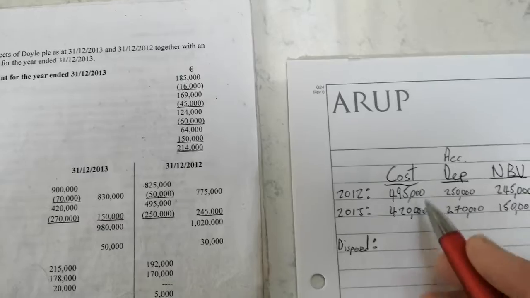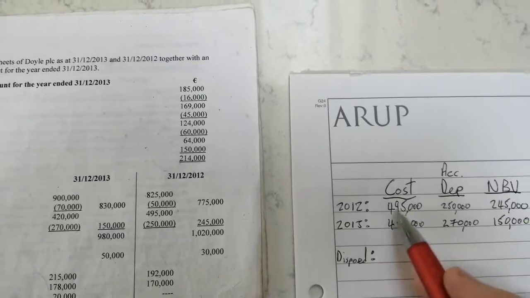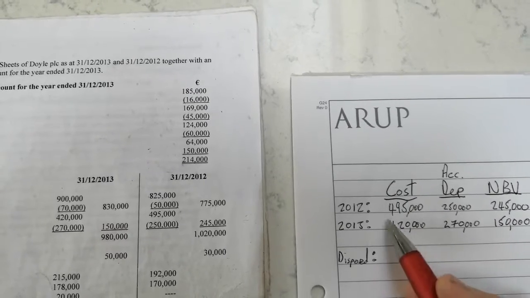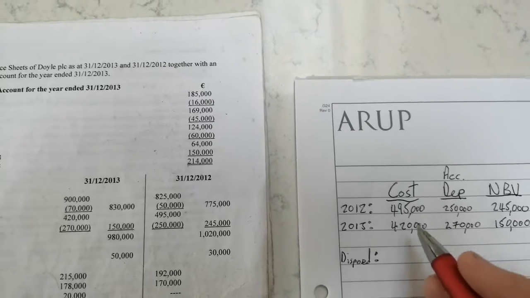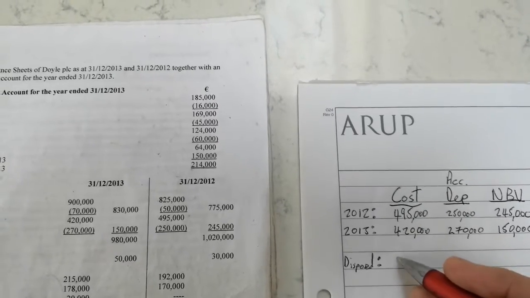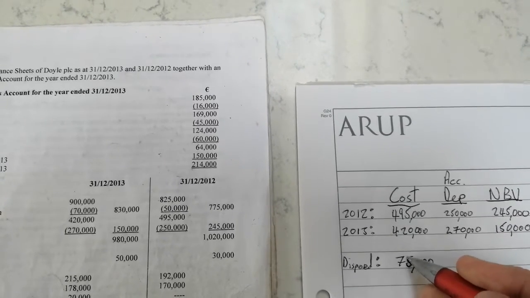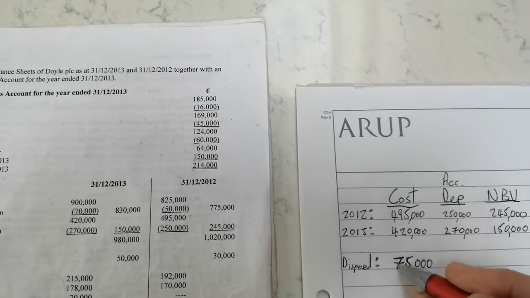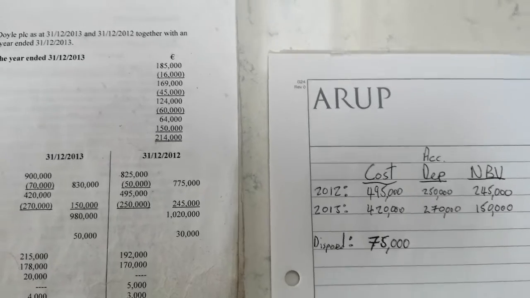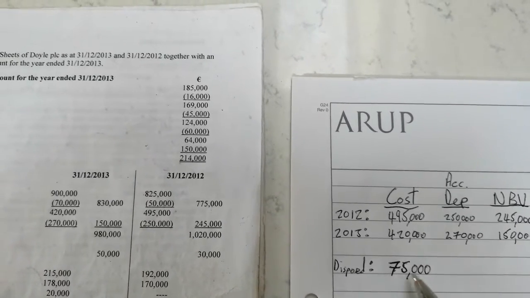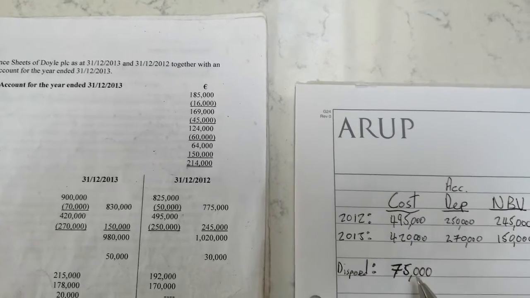If we didn't purchase any machines and our cost was 495 in 2012 and then 420 in 2013, then the cost of the machine that we got rid of must have been 495 minus 420, which is 75,000, because cost in balance sheets only really goes down when you get rid of an asset. You can no longer have that 75,000 on your books if you don't own the asset any longer.